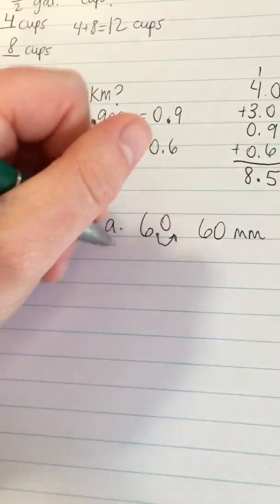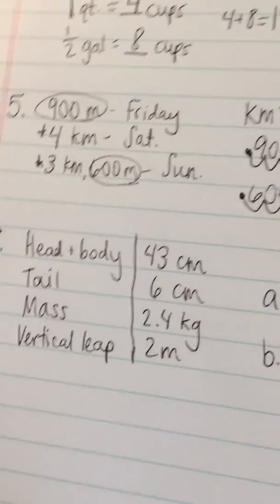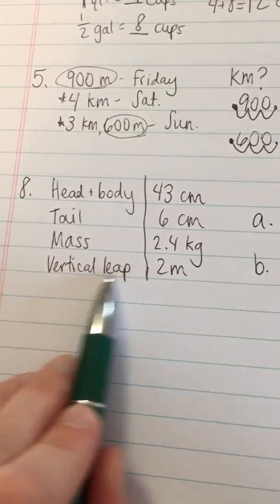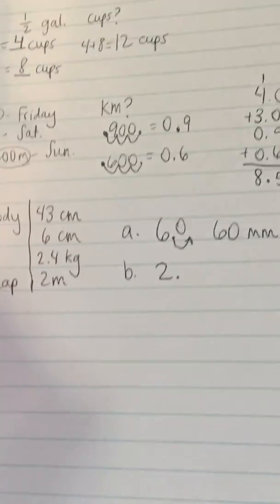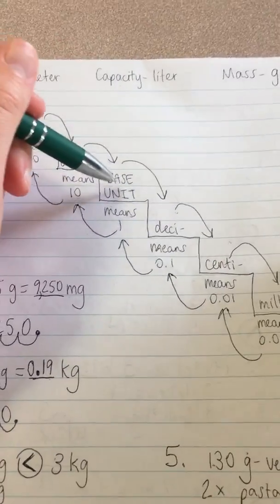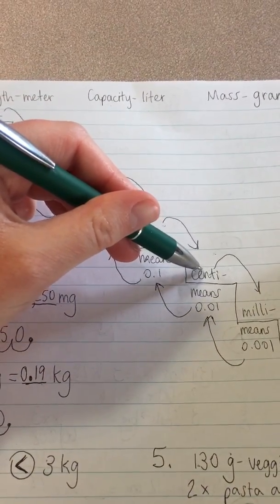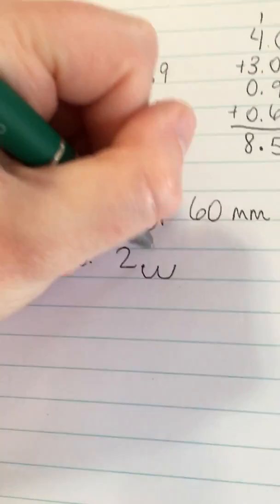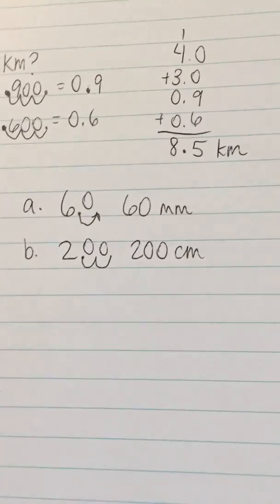All right. Part B says, how many centimeters high can a royal antelope jump? So right now the jump, how much it can jump, is 2 meters. So I have 2 and there's my decimal. So I've got to get from meters to centimeters. So I'm going to look up here again. Meters is my base unit, and I have to get to centimeters. So 1, 2 jumps to the right. Okay, so I'm going to go 1, 2 jumps to the right, and in each of these, I have to put zeros. So my answer for part B is 200 centimeters.